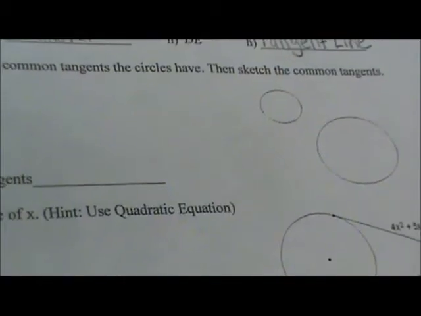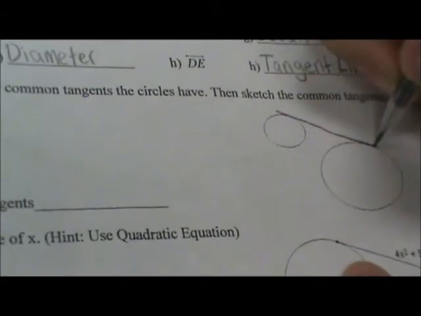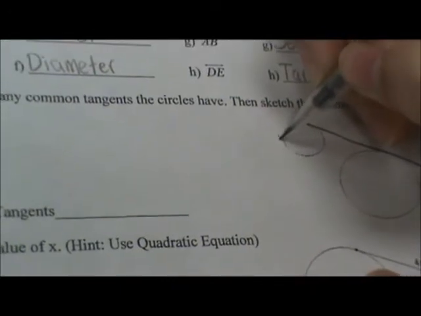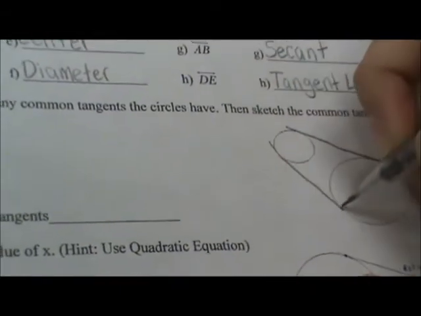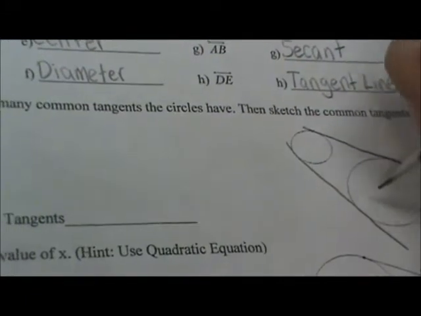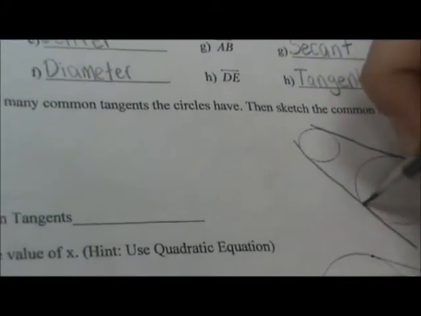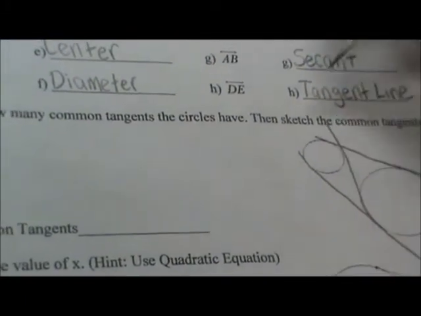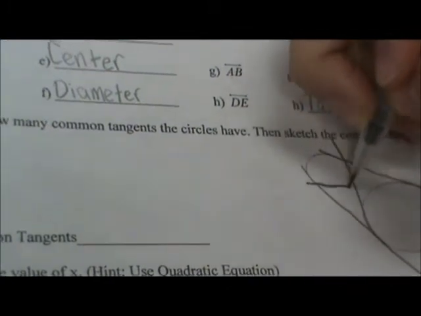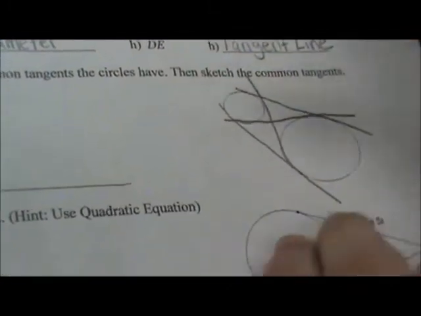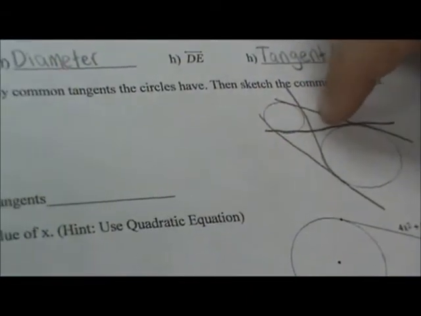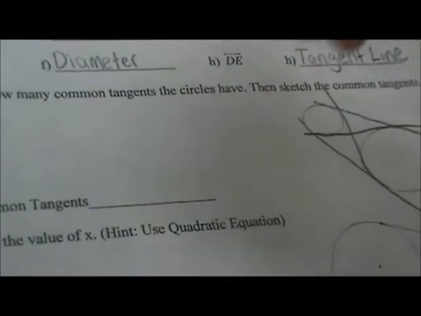Okay, moving on to problem 2 and homework check 10.5. Well, for problem 2, you can tell that you can draw two common tangents, one exterior and one interior. So when you count up the lines that you've drawn, you will get 4. So you have 4 common tangents.